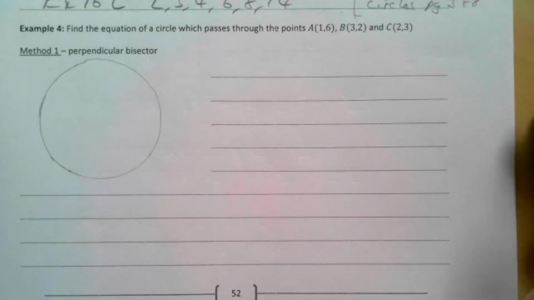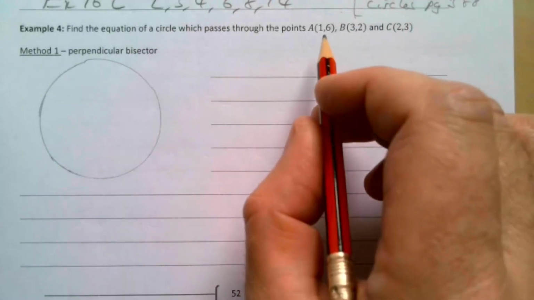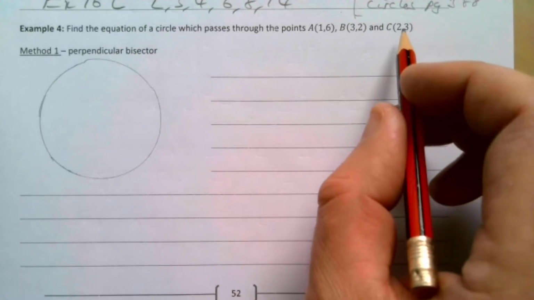This is AS Pure Maths Notes. We're in Unit 6, Circle Geometry, and we're looking then at example 4. Find the equation of a circle which passes through the points (1, 6), (3, 2) and (2, 3).